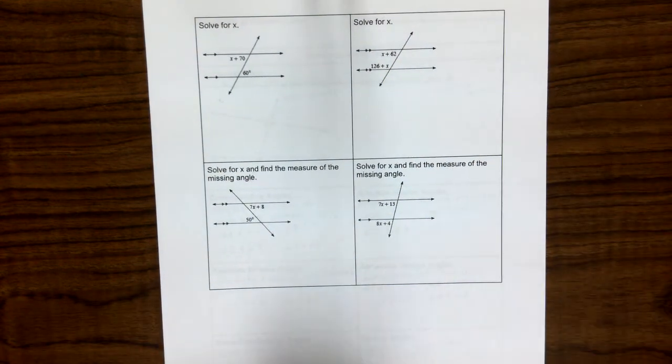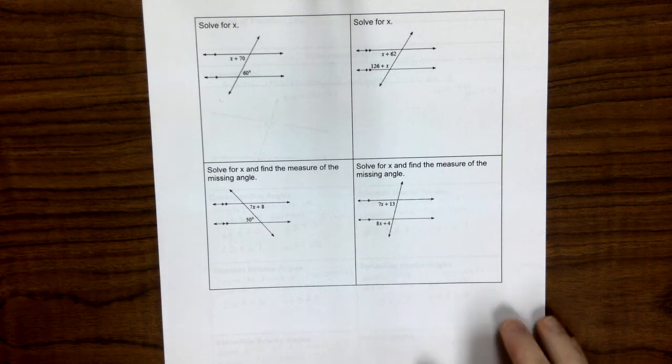Now, this is like my favorite part. We get to determine the relationship that we see, set up the appropriate equation, and solve it. Okay? So let's figure out what relationship we have here.